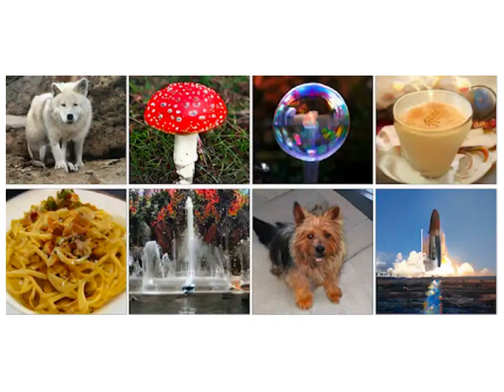Also, here's a little exercise. Which one of these faces is real? I'll give you a moment. Start looking at the details. They're both fake.